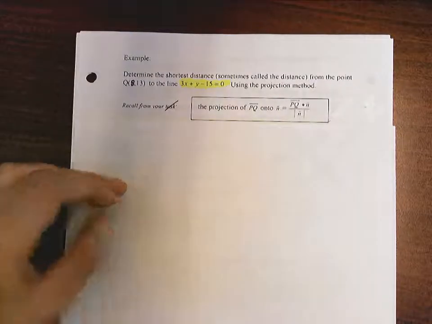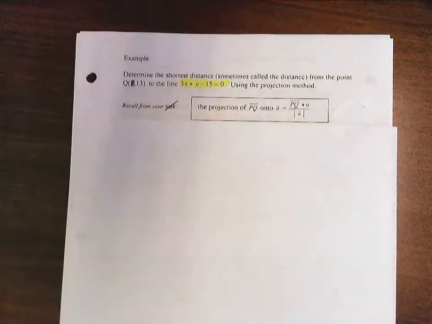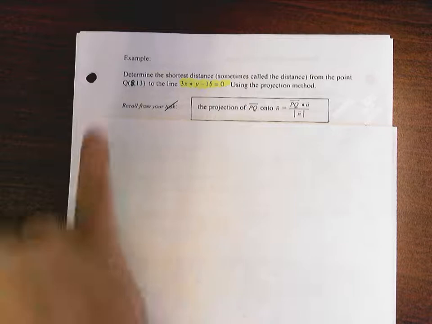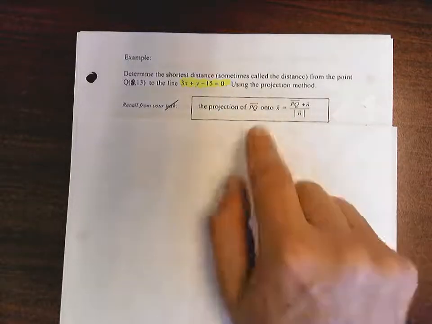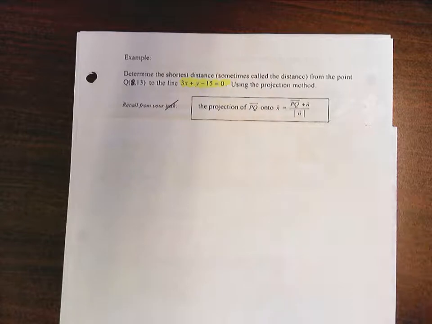Hello, ladies and gentlemen. So what we want to do right now is talk about this last example. This is the projection of PQ onto N. This is going to answer questions like this: determine the shortest distance, sometimes just called the distance, from a point to a line. And it's called the projection method. And this is the formula for the projection method.